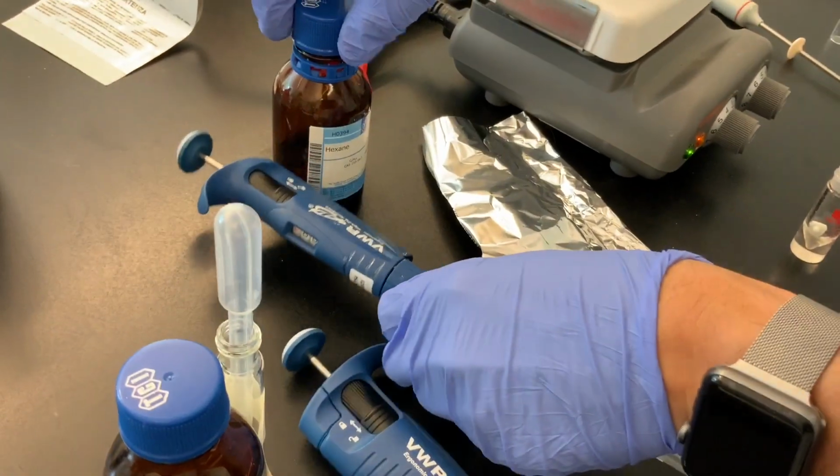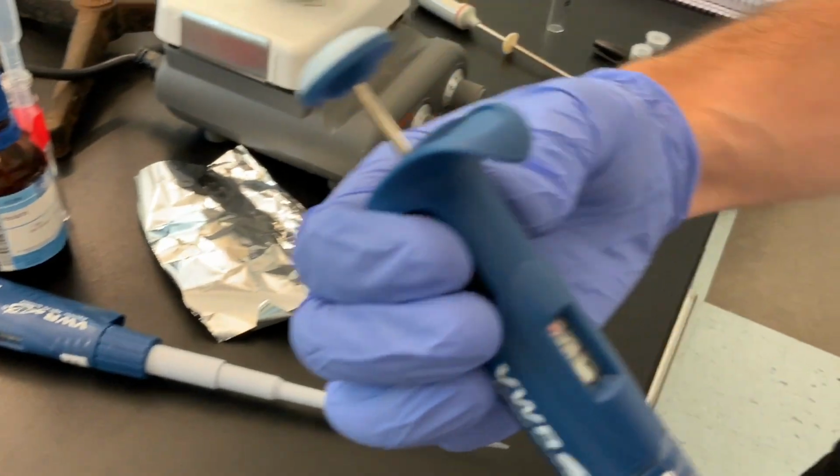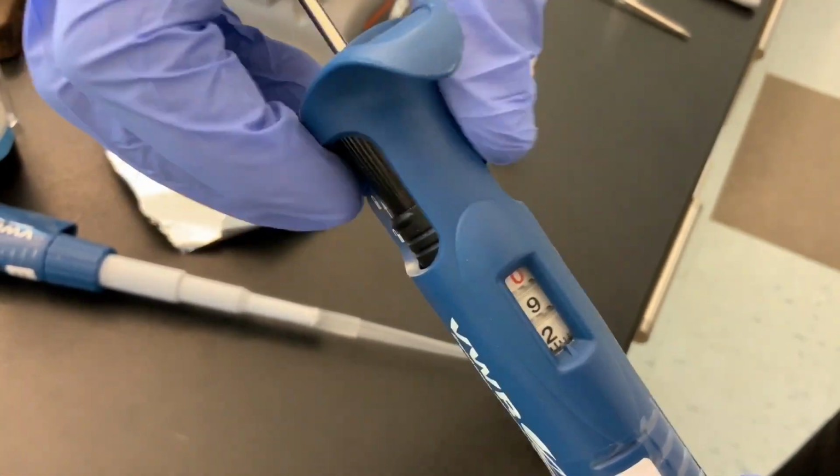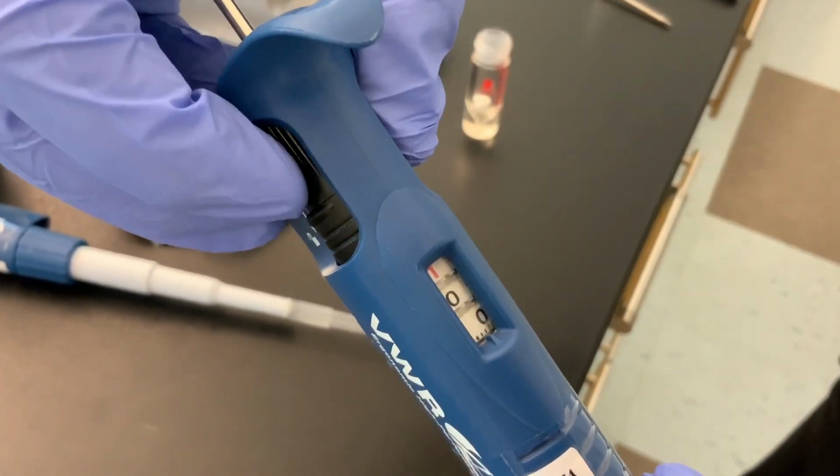All right, so this one on the right we'll reserve for hexane, and then we'll do the same thing with another pipette for toluene.